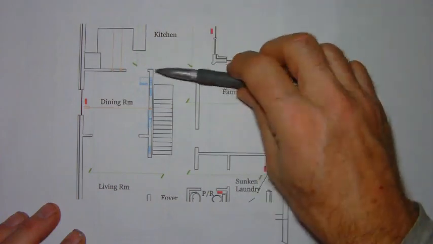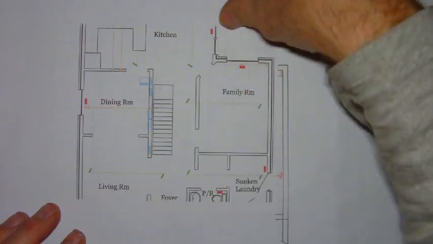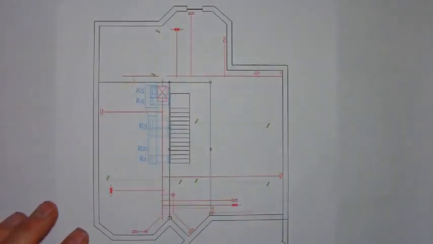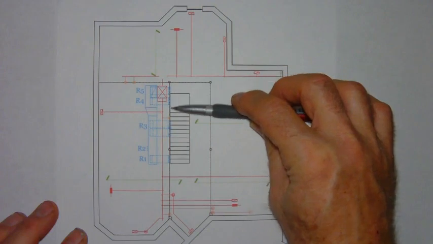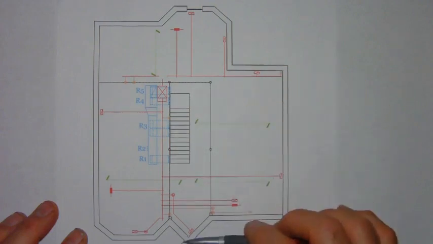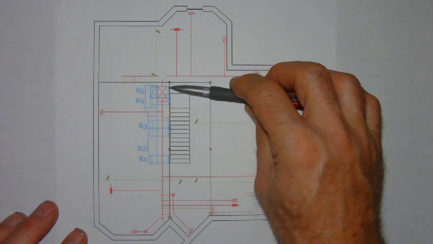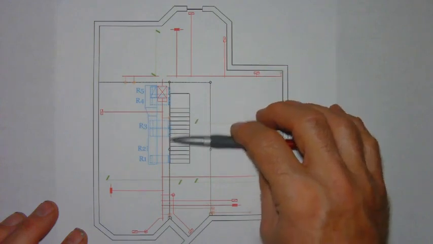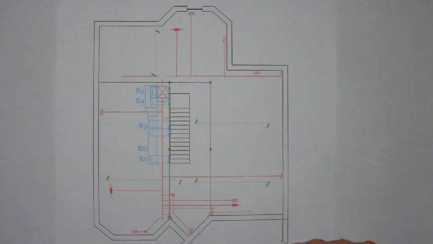Now, since all of these return airs are going to be in this centrally located wall, when you transfer them down to the basement, you can see the location of these particular return airs. So this centrally located wall has proven to be a good location for our returns, and that has brought us nicely directly into the basement.